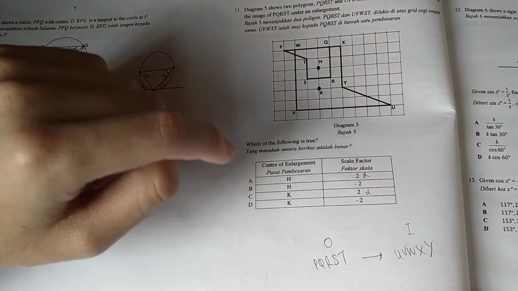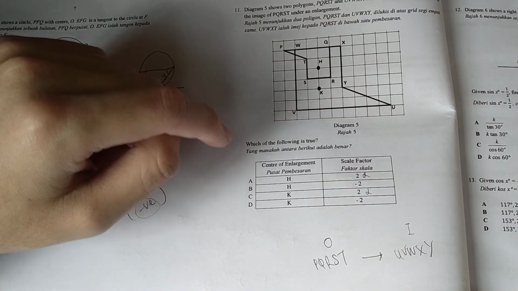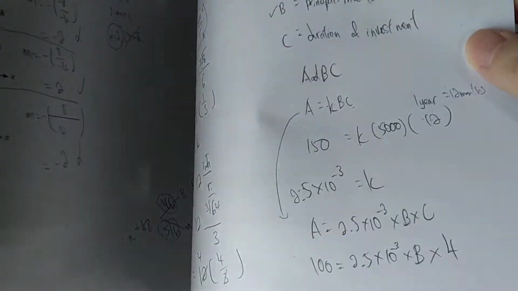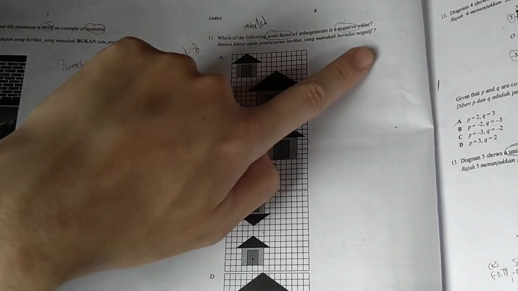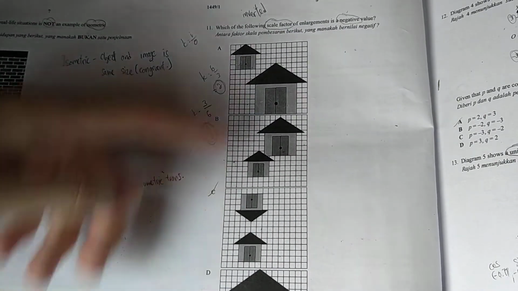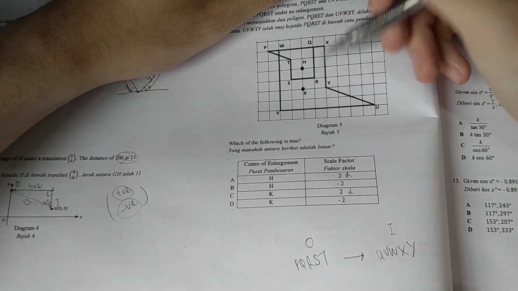There is a question like this also, where they ask for a negative scale factor, and I remember I said you just choose the one where the image is inverted. I'll just show you. Wait, where is it? There, this one. They ask which of the scale factors is negative, and I said you just choose the one where the image is inverted. So this one, the scale factor should be negative because it's inverted.